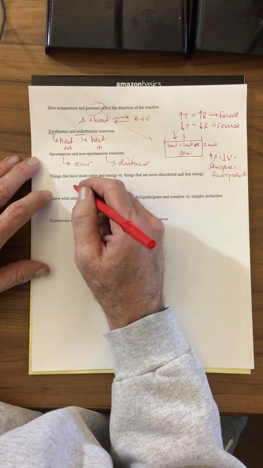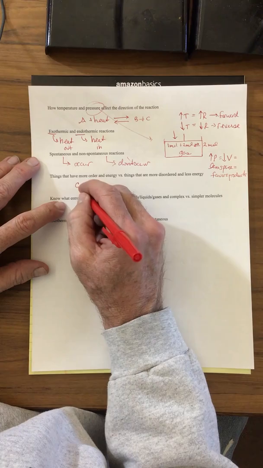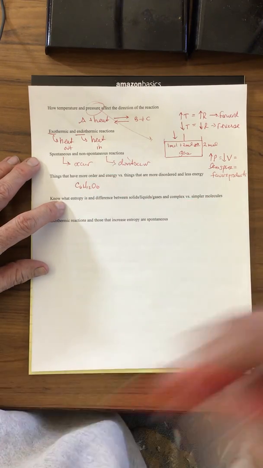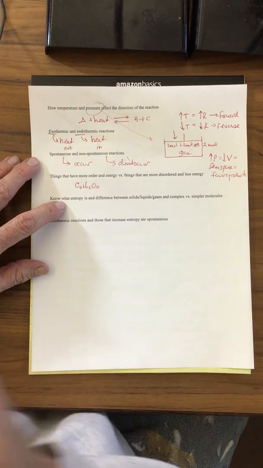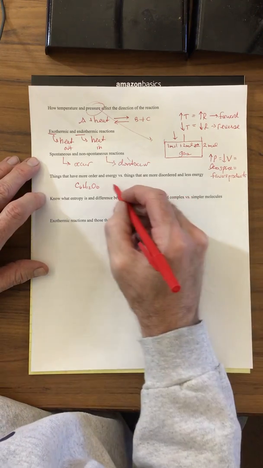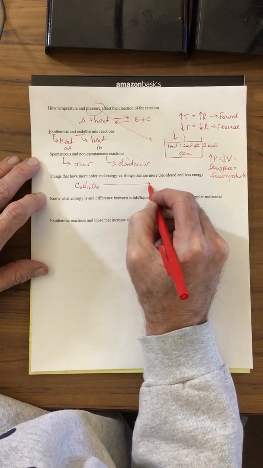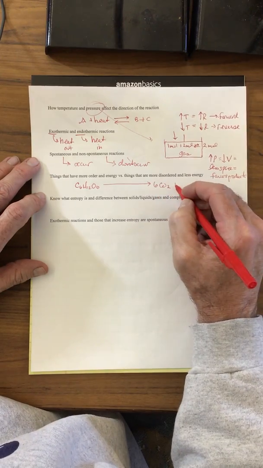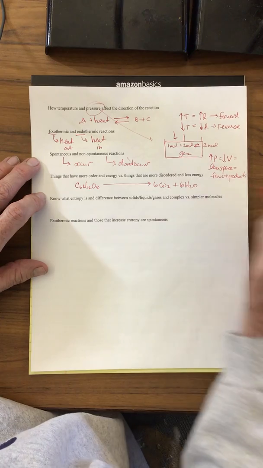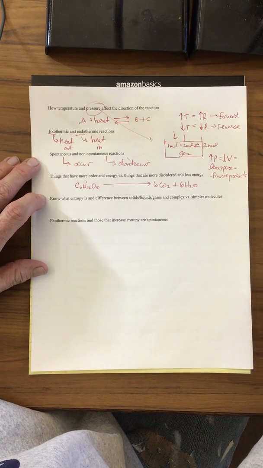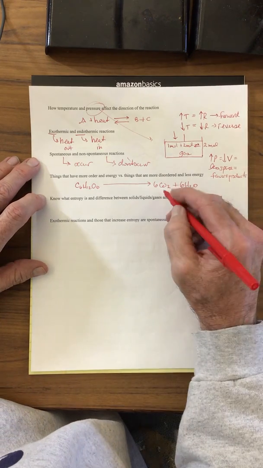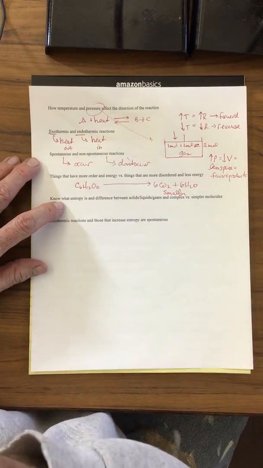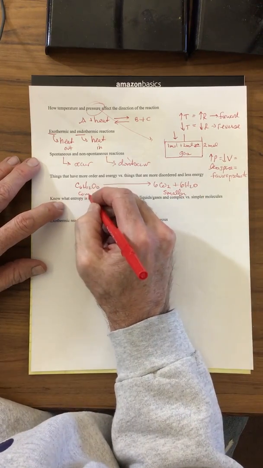So let's take a look at sugar, C6H12O6. You're going to be eating the sugar, and what's going to happen is your body is going to then convert that sugar into 6 carbon dioxides and 6 H2Os. These guys are smaller. These guys are simpler. These guys are more complex.